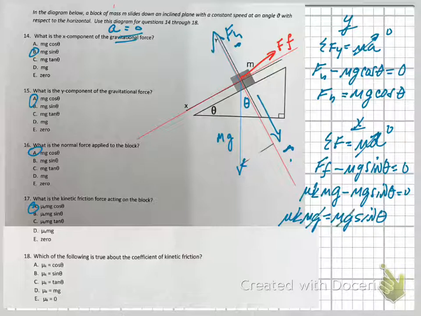Divide by mg on both sides. Oh, I lost something here. Let's go back. I lost mg sine theta.